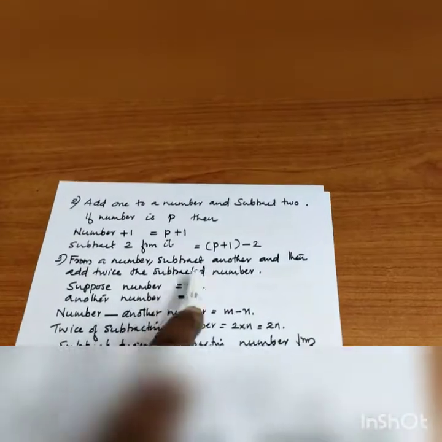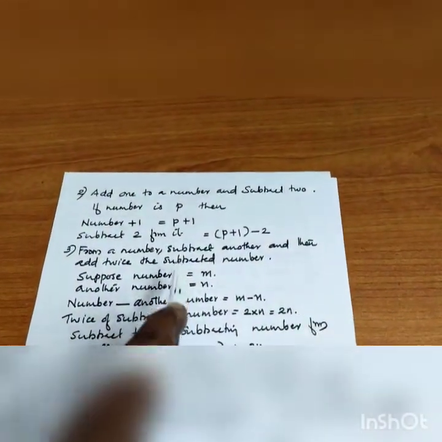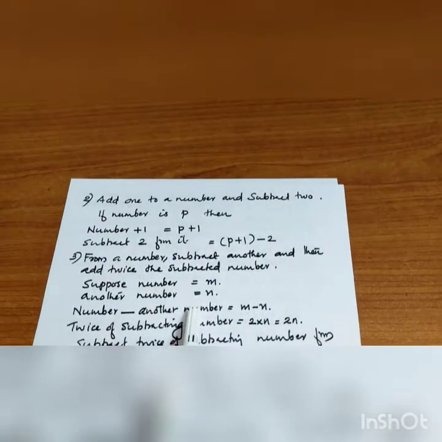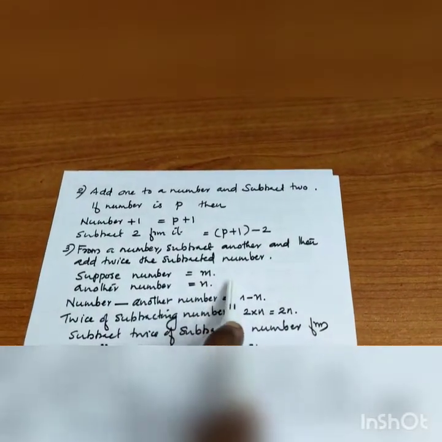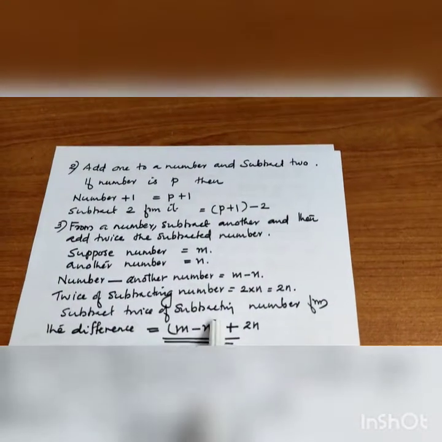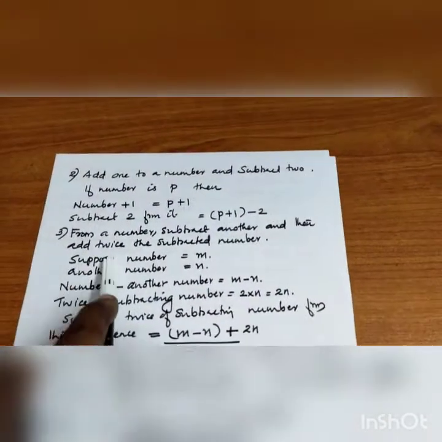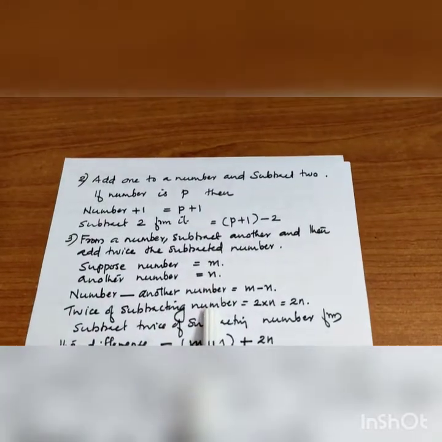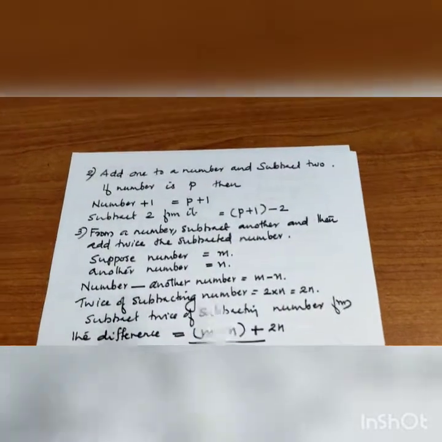Then add twice the subtracted number. Which is the subtracted number here? n. Twice n is 2n. Not subtract, add that twice the number to m minus n.